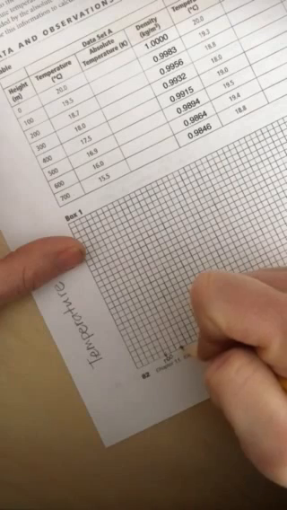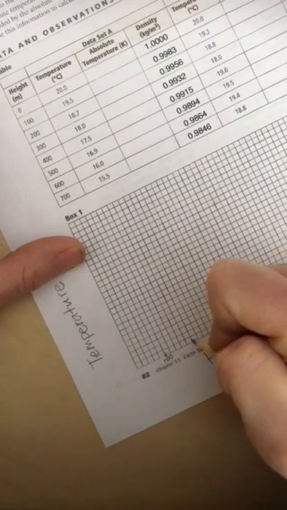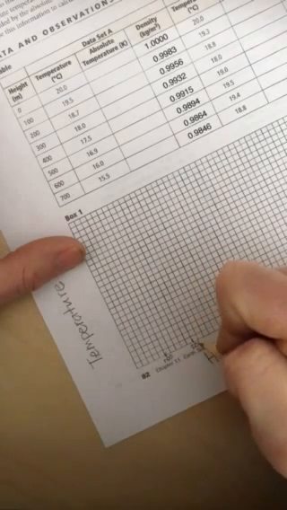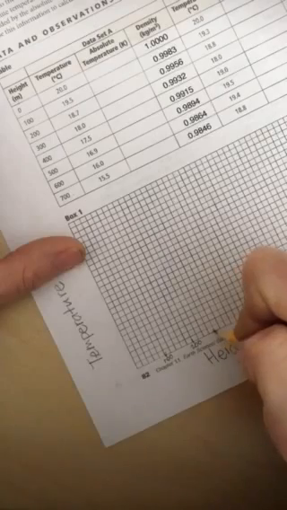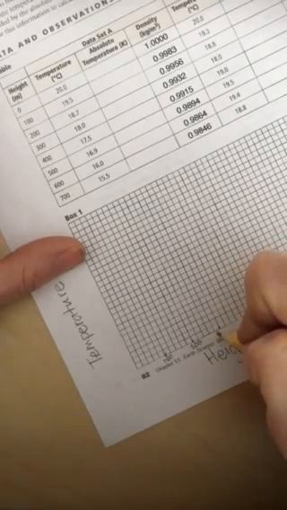And then 1, 2, 3, 4, 5. Mark that as 200. 1, 2, 3, 4, 5. 300. 1, 2, 3, 4, 5. All the way up to 700.